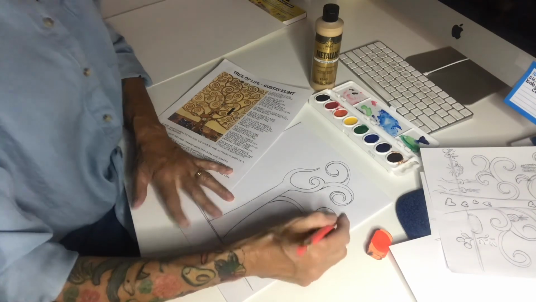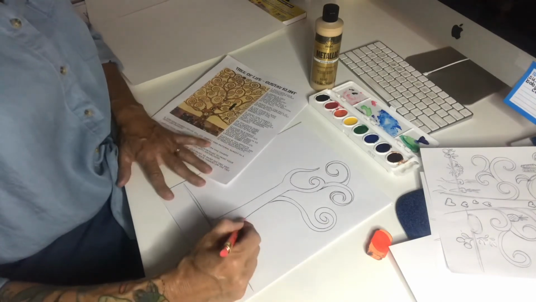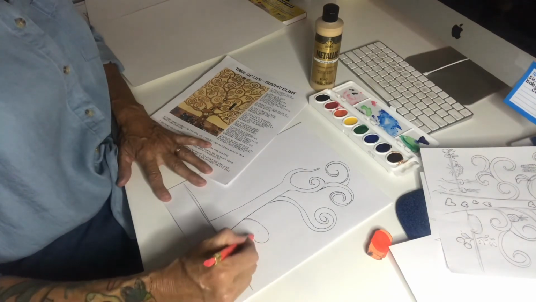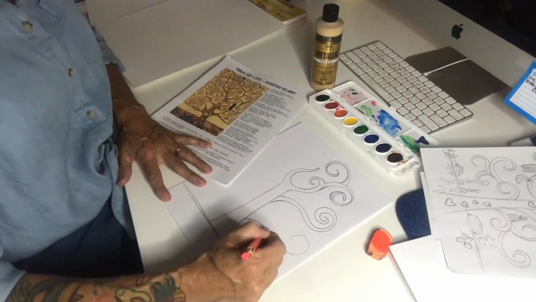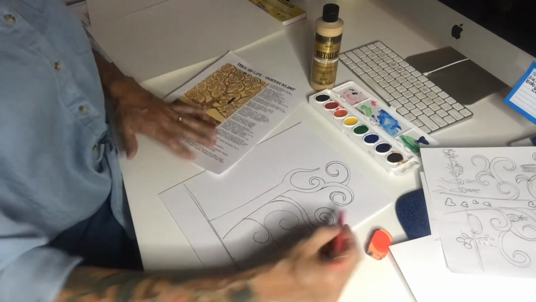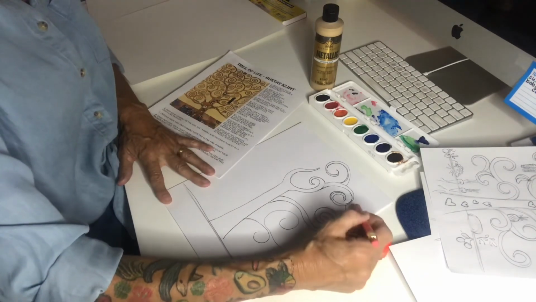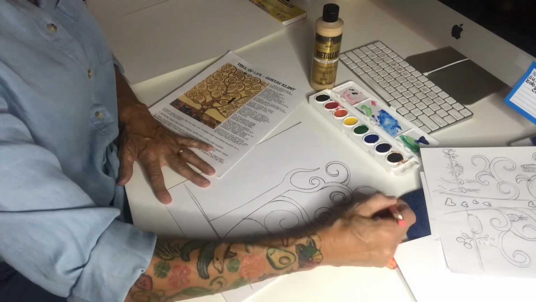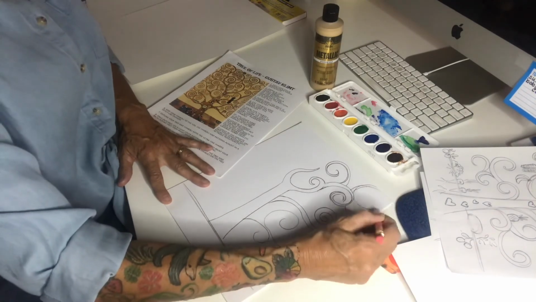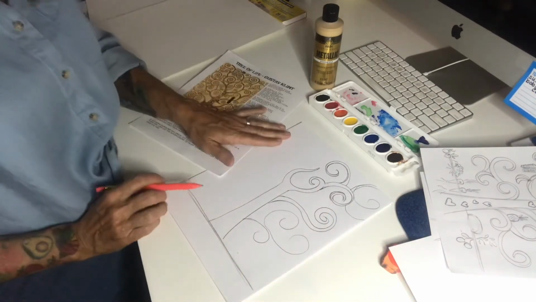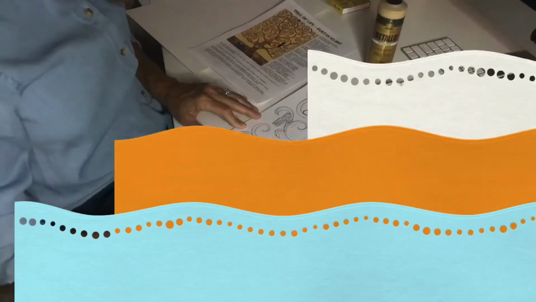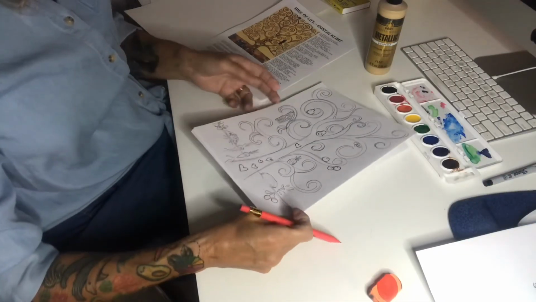All right, so you're going to continue doing that until you have all of your branches that fill up your entire page. Okay, so even over here to the edge, you want to get that right up to the edge at the top here. Maybe another one in between there to fill up the entire page. All right, so I'm going to fast forward a bit here to my tree.